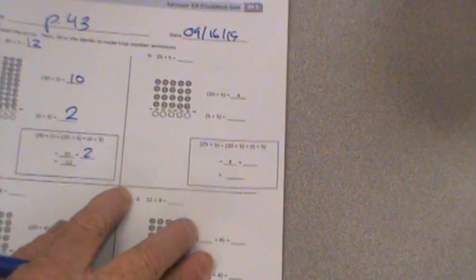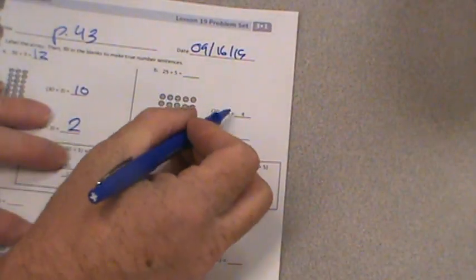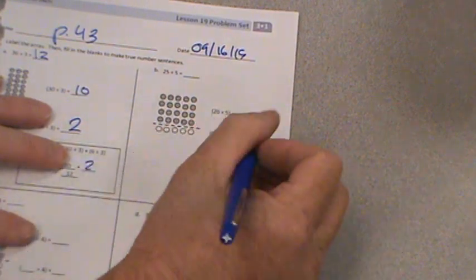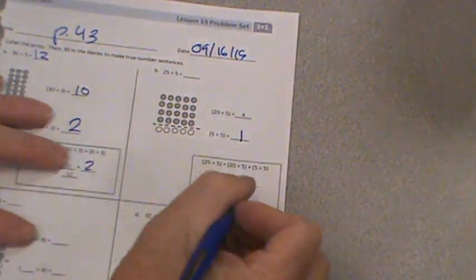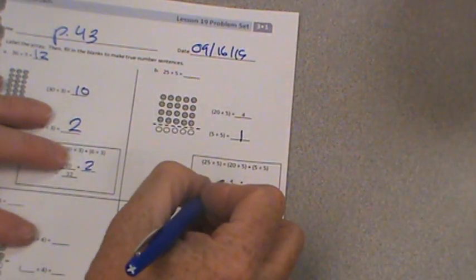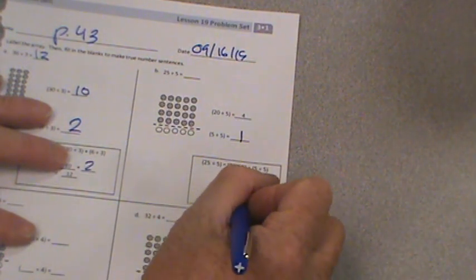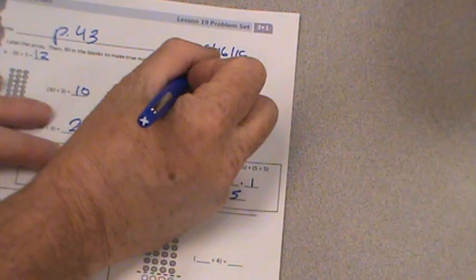Zoom in a little bit. All right, so here we are at 25 divided by 5. So they've already done the 20 divided by 5. 5 divided by 5, like Math Mutt told you, when a number is divided by itself, it's always 1. Now we come down here, we know that 20 divided by 5 is 4, and 5 divided by 5 is 1. What's 4 plus 1? Well, that would be 5. So 25 divided by 5 is 5.